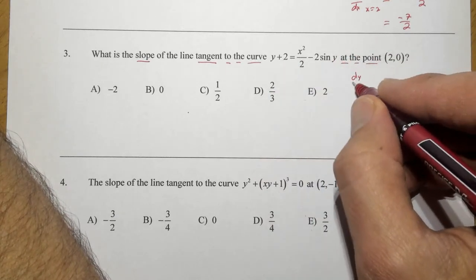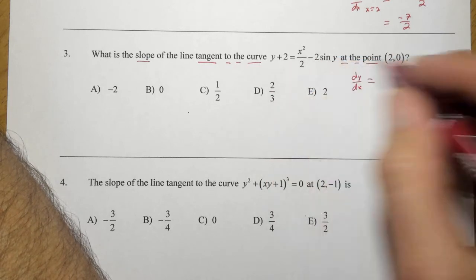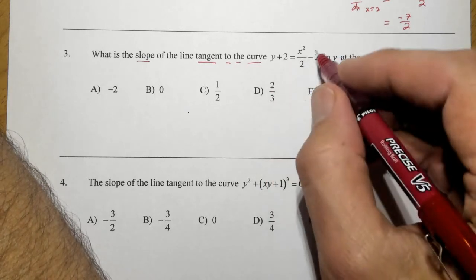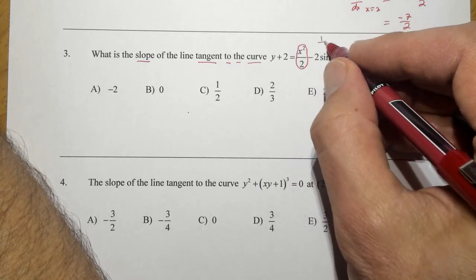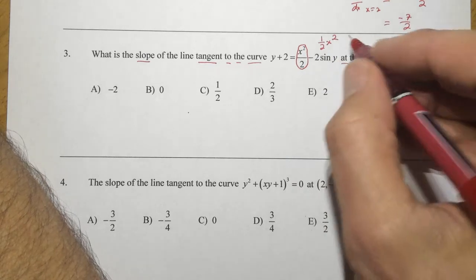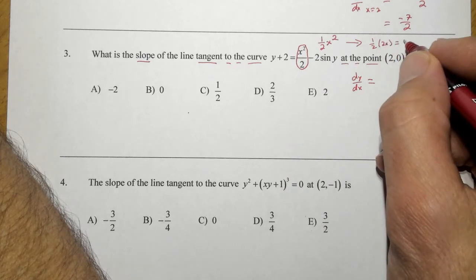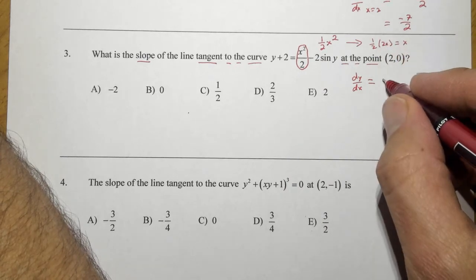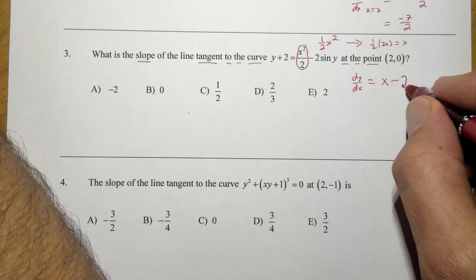Y becomes dy dx. 2 derives to 0. X squared over 2 becomes 2x over 2. Now, some of you may be wondering, do I have to do a quotient rule here? No, you don't. You can think of this as 1/2 x squared. And the derivative of that will end up being 1/2 times 2x, or just x. So we have x minus, and then 2 is a coefficient, so it will stay.